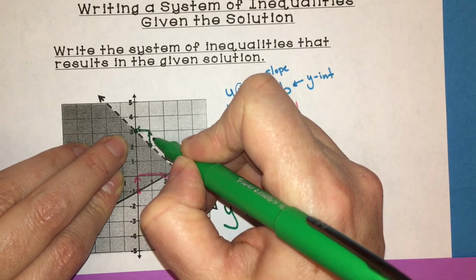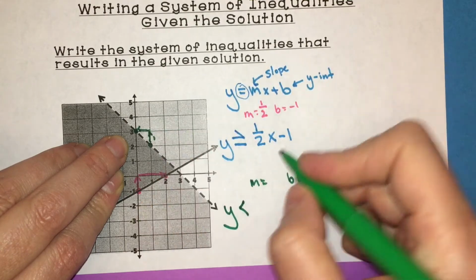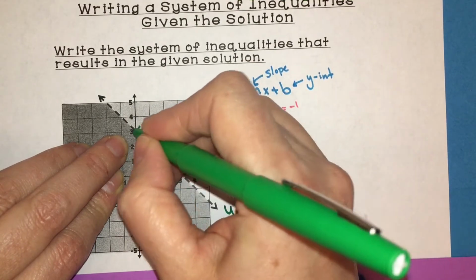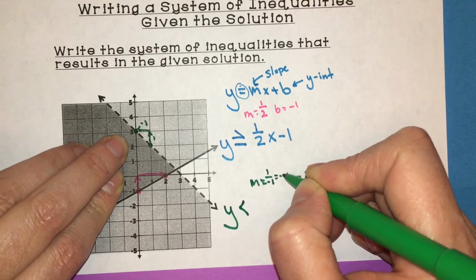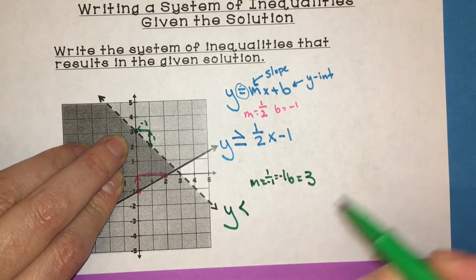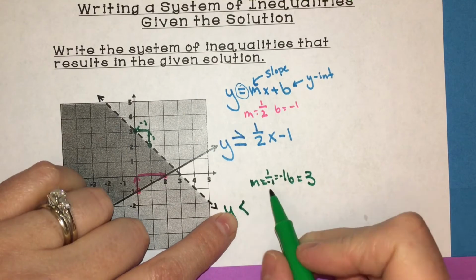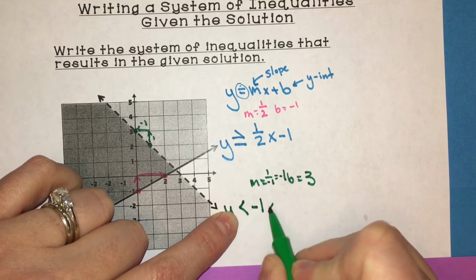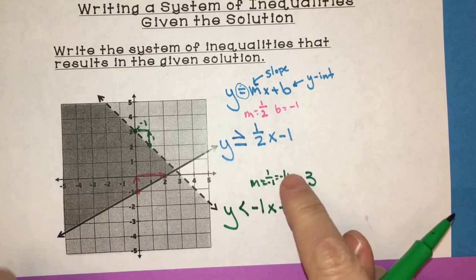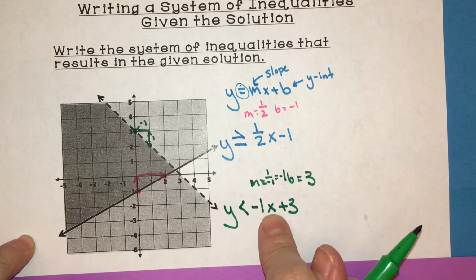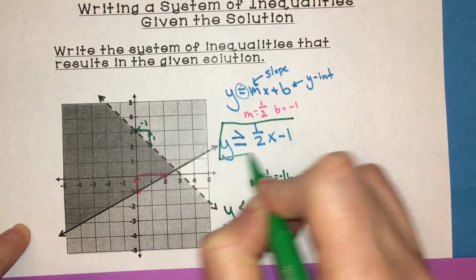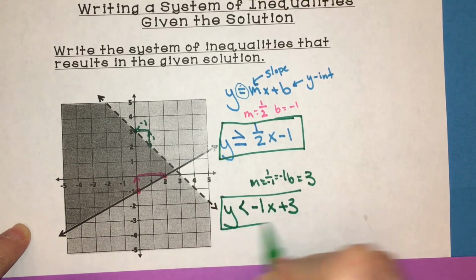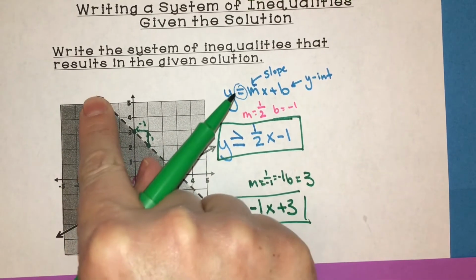So my rise is up 1, my run is left 1, so it's -1. So 1 over -1 reduces to -1. So my equation, y is less than -1x plus 3. So y is less than the slope times x plus that y-intercept. So here is a system of inequalities that create the solution.